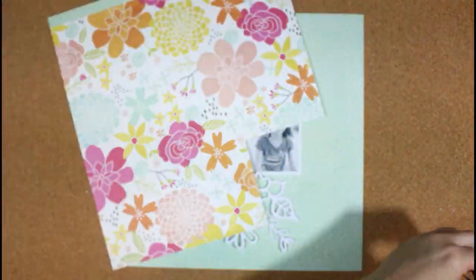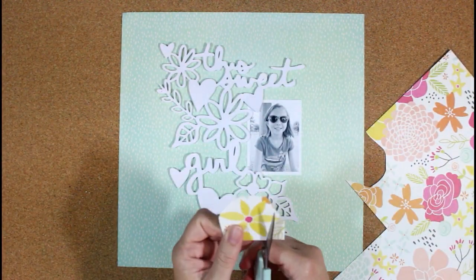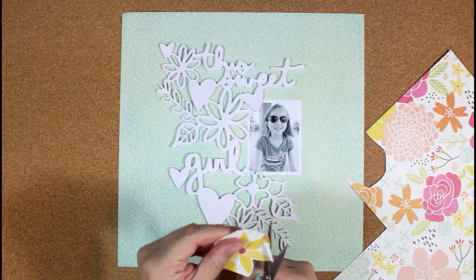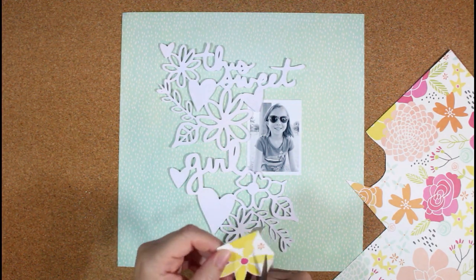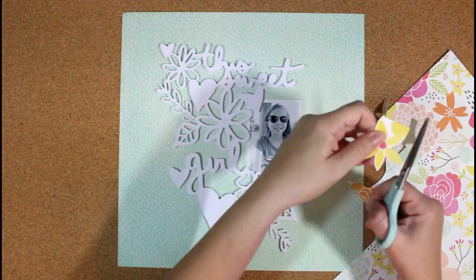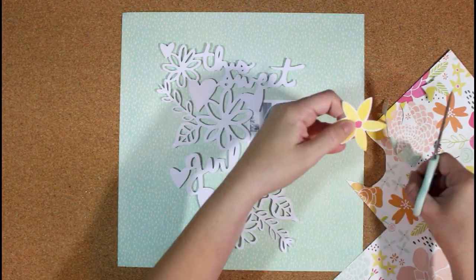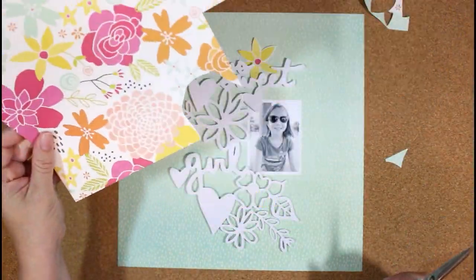So there are some amazing Simple Stories papers in this month's kit, in the June kit, and this is from the Sunshine and Happiness collection. And these flowers on this paper were just screaming to be fussy cut, and they worked well with the cut file. So I'm just going to cut a few of these here, and these are going to kind of be layered over and under the cut file.